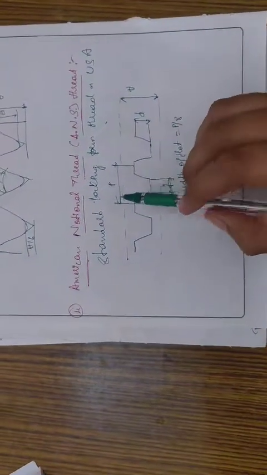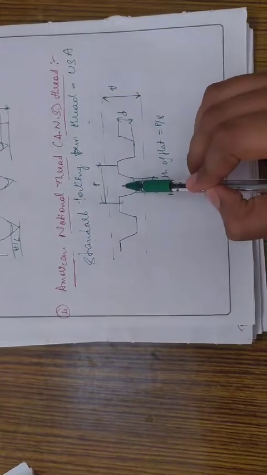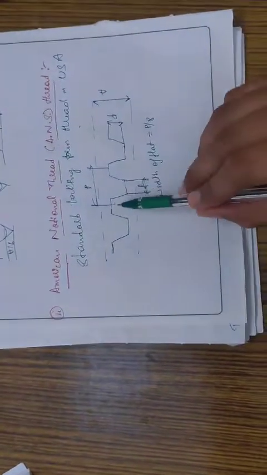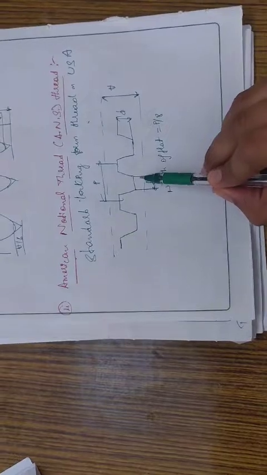It is similar to the V thread, but it is flat at the top and the bottom.